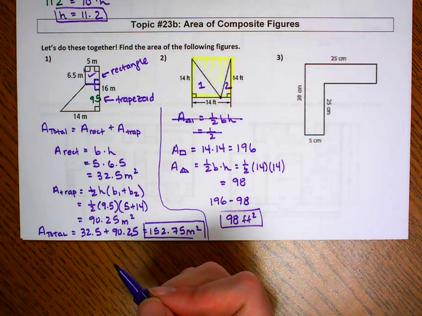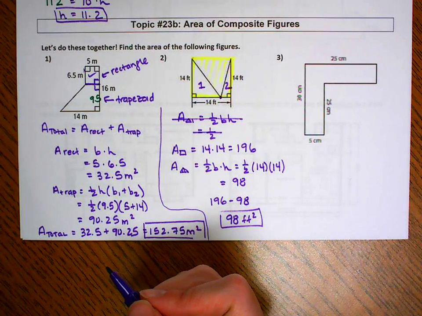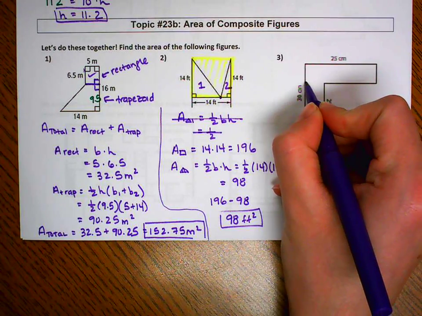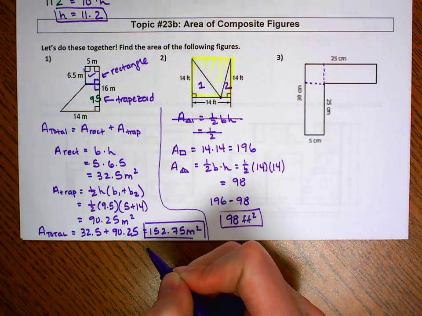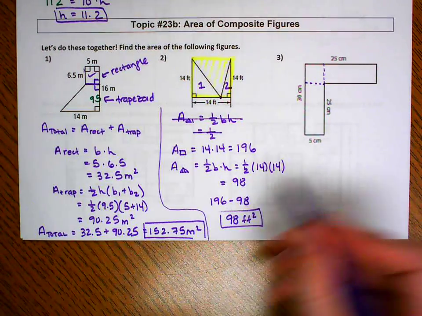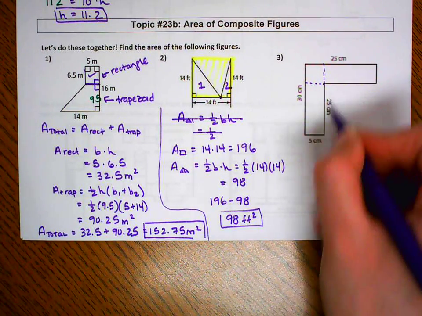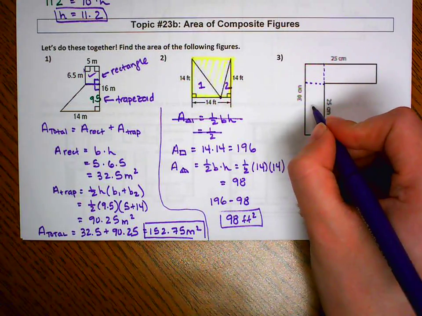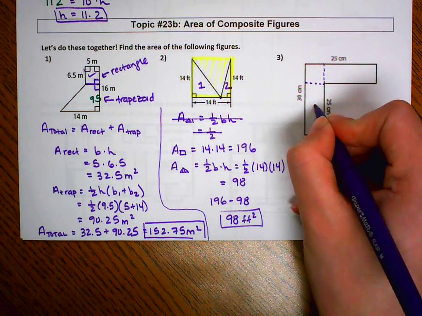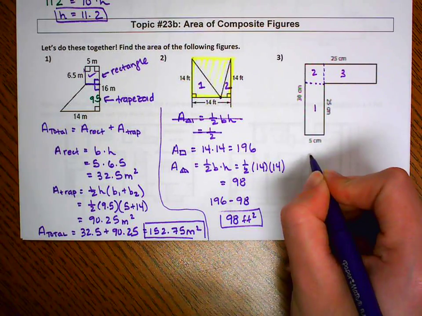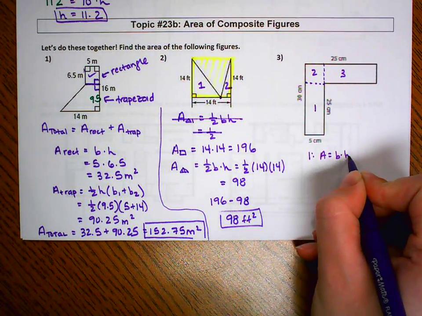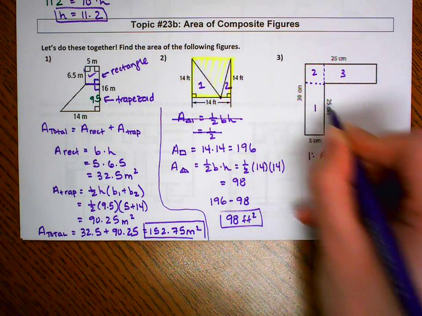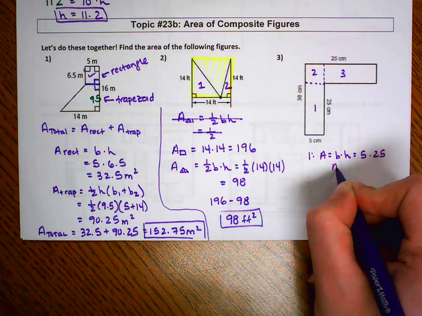Okay, number 3, another composite shape. There's a handful of ways you could do this one. Let's see. I'm going to break it up like this. Okay. So I have 3 shapes. This thing here is going to be 25 by 5. So here, I'll call this part 1, part 2, part 3. So for part 1, the area of this rectangle is going to be base times height. The base is 5, the height is 25, so my area is going to be 120.